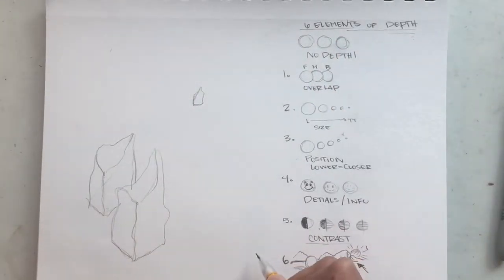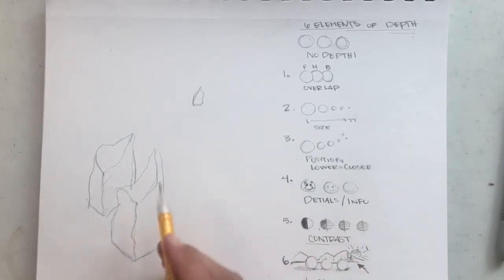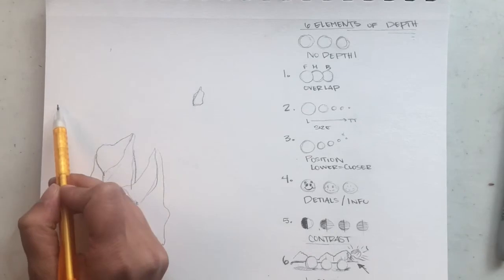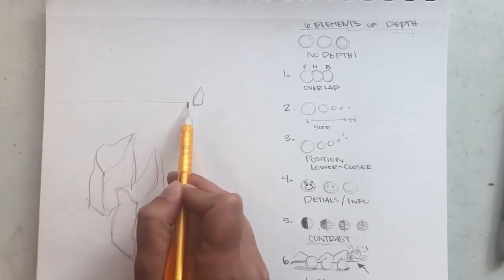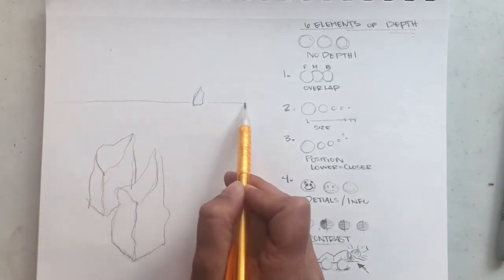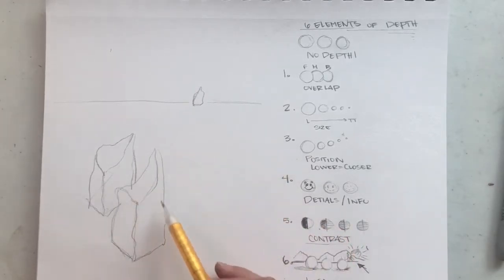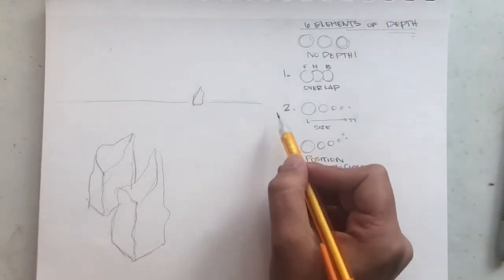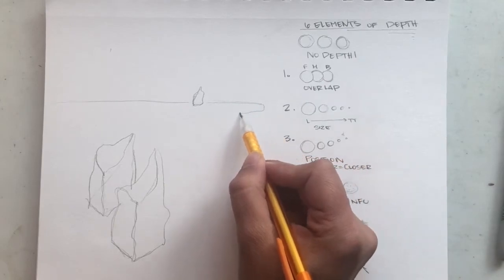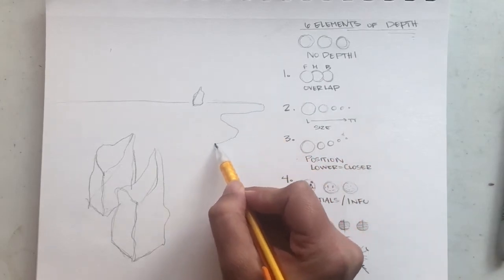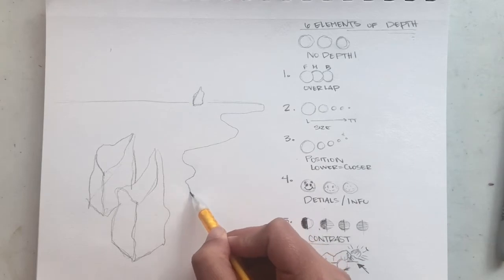The next thing that I am going to do is I want to make sure that I'm putting this in a location. So I'm going to grab a horizon line or just place one in. So I have a horizon line. And I think I actually want to make this a ledge, like going down into a canyon or something. So I'm going to draw a line back. It's kind of wavy.